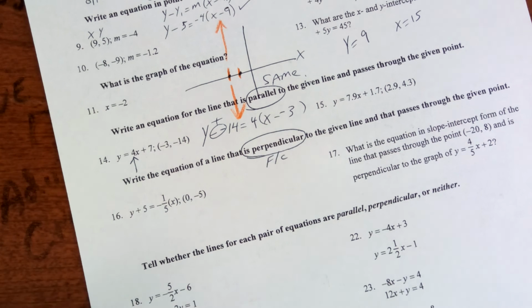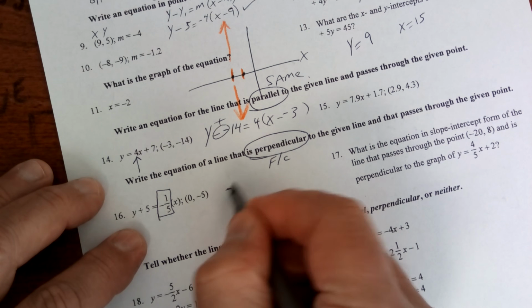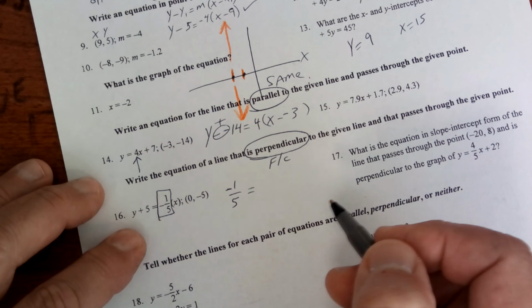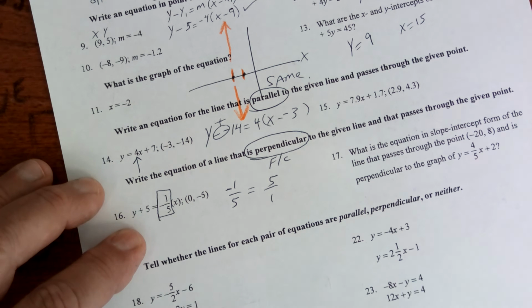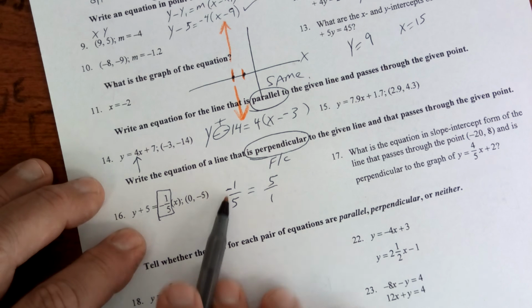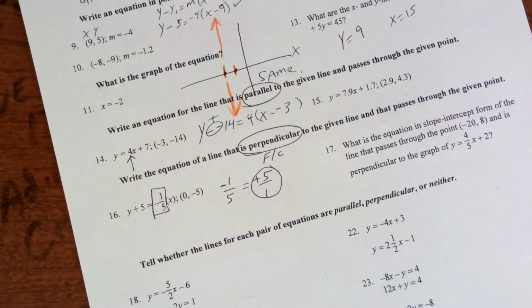Okay, watch. My slope is -1/5. When I flip it, it becomes 5/1. When I change it, it goes from a negative to a positive. That's what I want to use to make them perpendicular. Like these two lines here, 90 degrees. To make them 90 degrees, I'd have to flip it and change it.